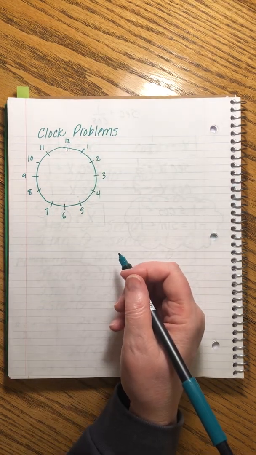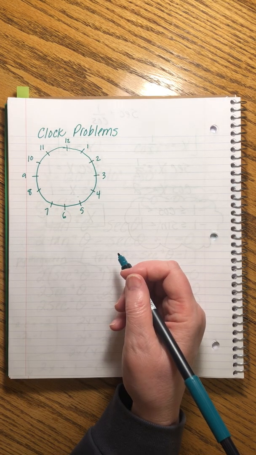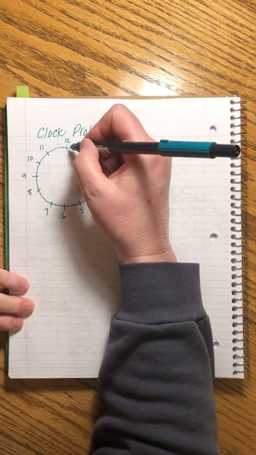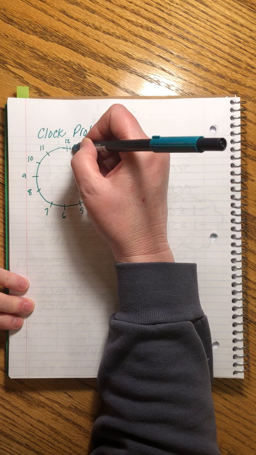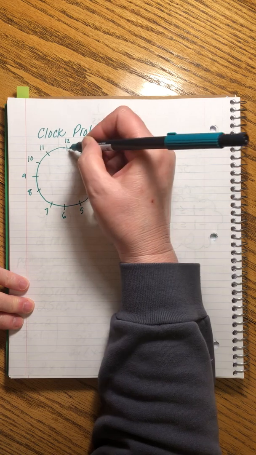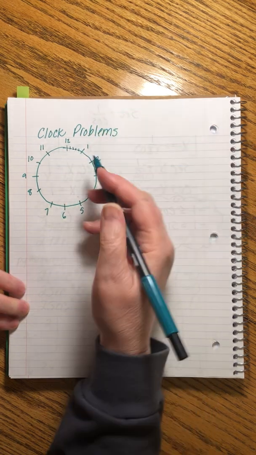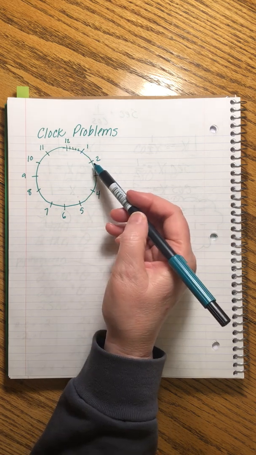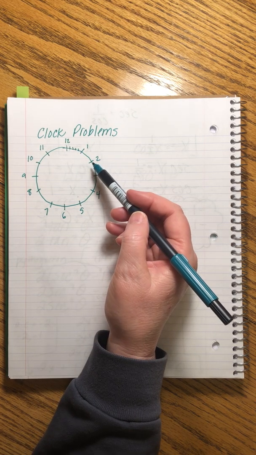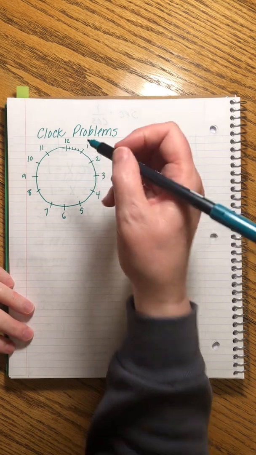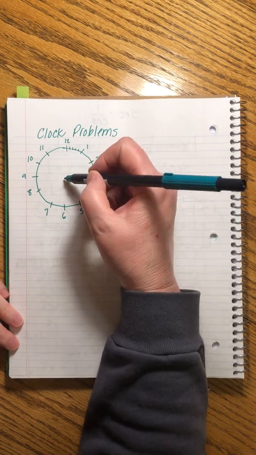Those are the hours. But there are minutes in here too. In between each of these numbers are smaller tick marks, right? Those are the minutes.